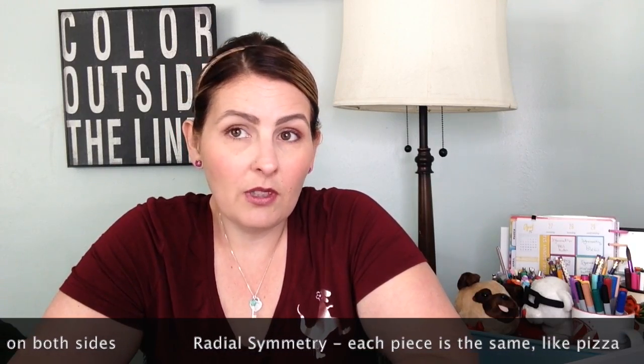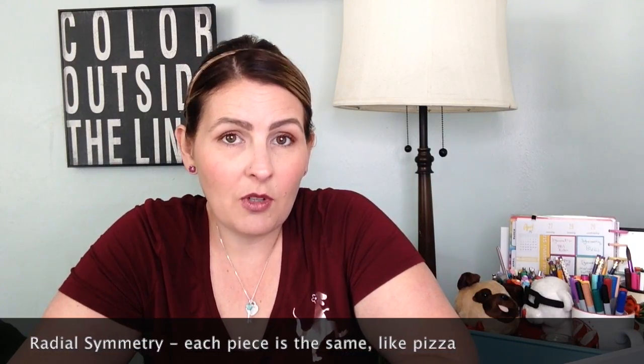The other symmetry that we're looking at is radial symmetry. That's like a piece of pizza or pie. If you take the circle, you take a piece out, it is the same as all of the other pieces.